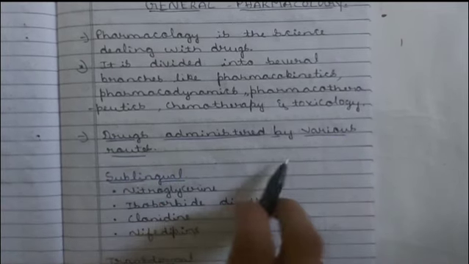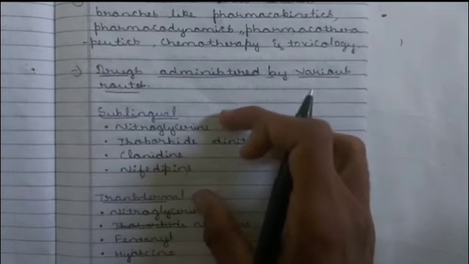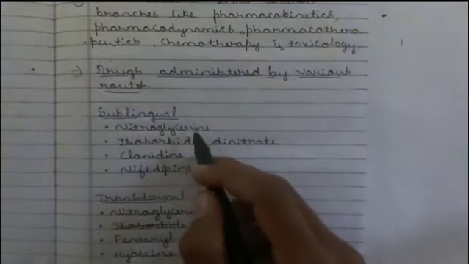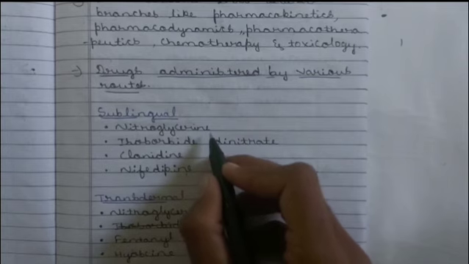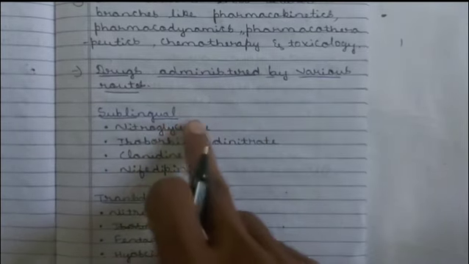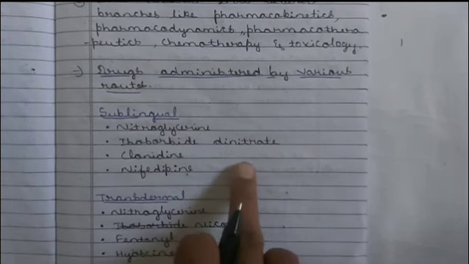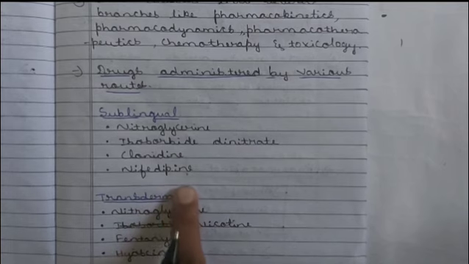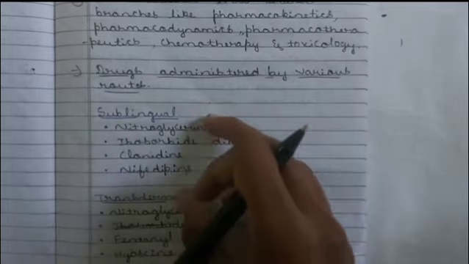Next is drugs administered by various routes. This is also a very important topic. You have gone through various routes of drug administration. Here one is sublingual. In sublingual, let's discuss some examples. Nitroglycerin is given to treat some heart problems. Sublingual means under your tongue, the lingual cavity. And isosorbide dinitrate, clonidine, nifedipine, this you have to understand. Very important point: these are examples for the sublingual.